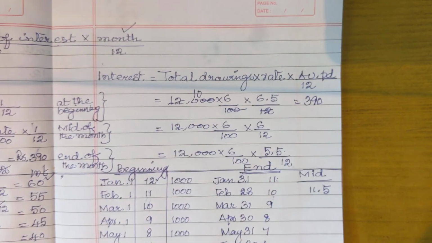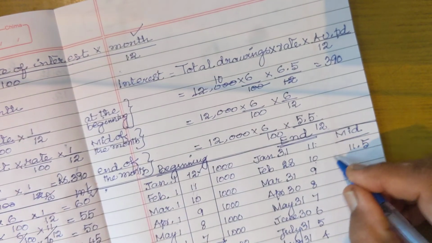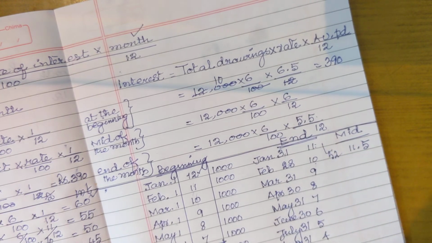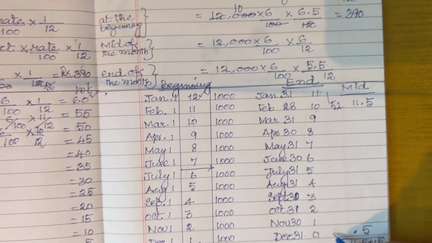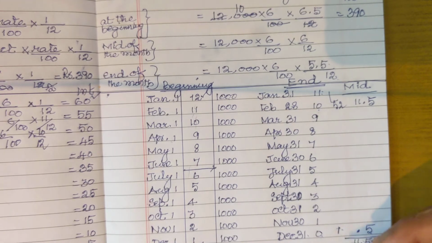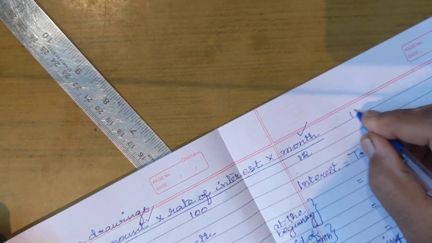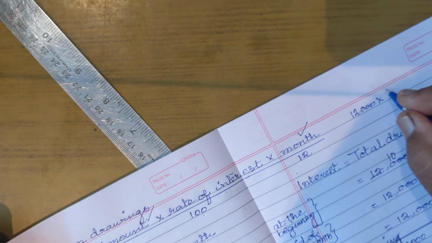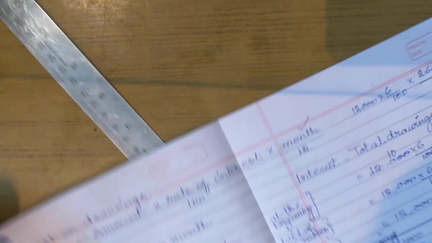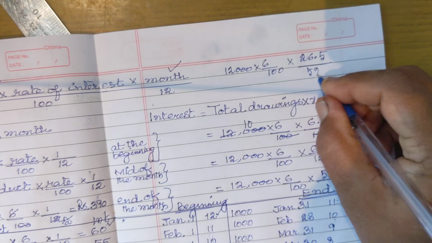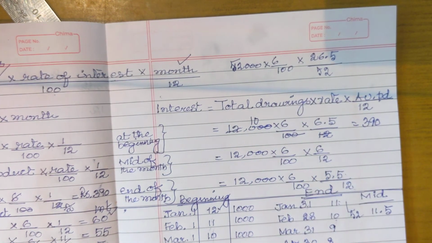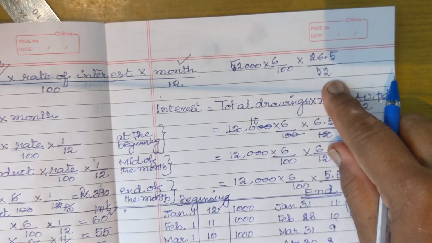Suppose this is for weeks. I'll write it here. The week starts here. The first week will be for January. It is 52, then it is 51, like this. In December, it may be around the 24th or 25th. It will be 1 week. So how to find out the average? 52 plus 1 is 53. 53 divided by 2 is 26.5. In that case, 12,000, the amount I am keeping the same, rate of interest is 6 by 100, into average period 26.5. When it becomes weeks, you have to divide it by 52. Clear? The amount becomes 52,000 because he is taking out 1,000 for 52 weeks. So 52,000 into 6 by 100 into 26.5 divided by 52.